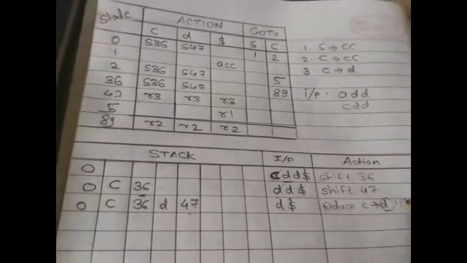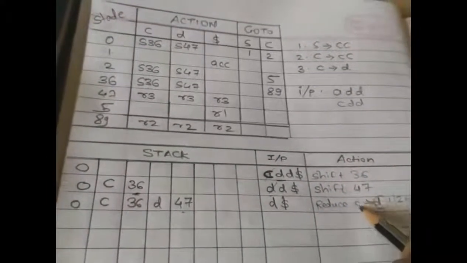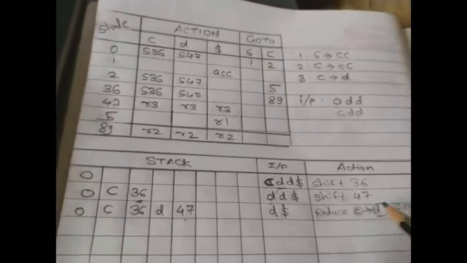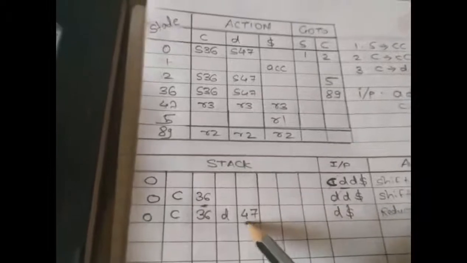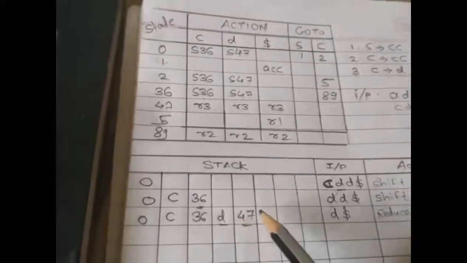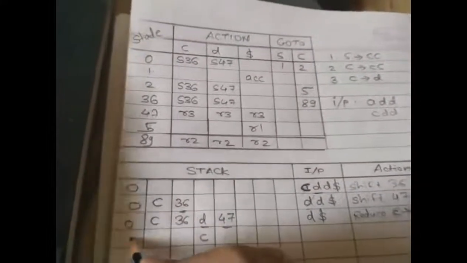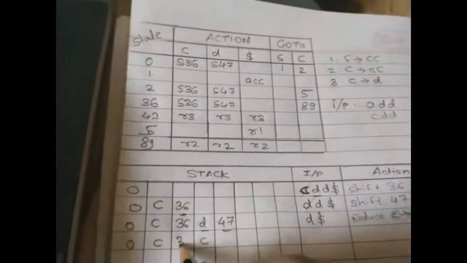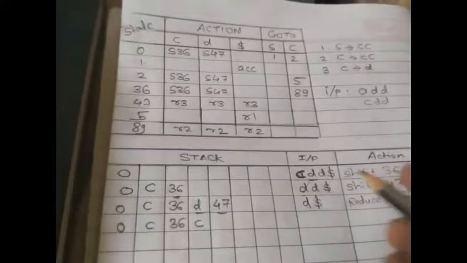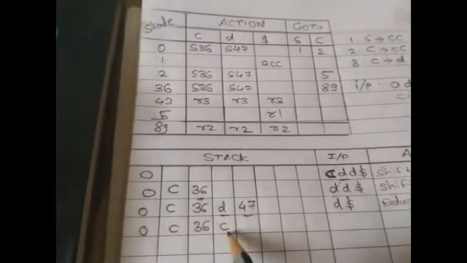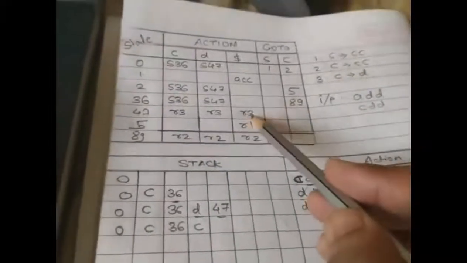So for one symbol, remove 2 stack entries and push C onto the stack. We remove the entries 47 and D, and instead of that C will be inserted. So it will be 0 C 36 as it is, and C will be inserted. So we have reduced this D with a C by using production number 3, that is R3.